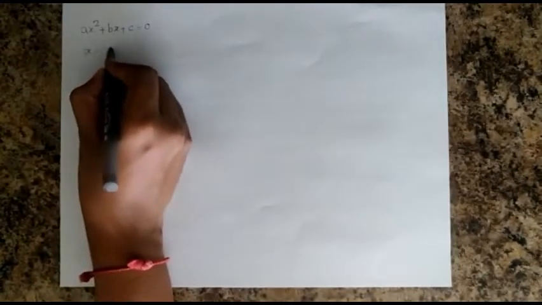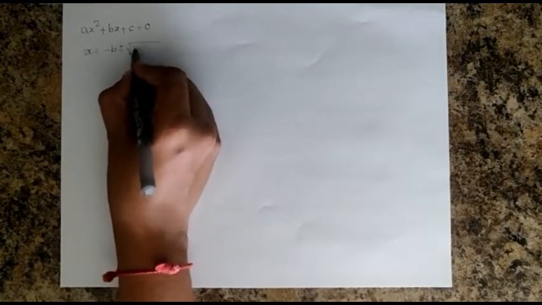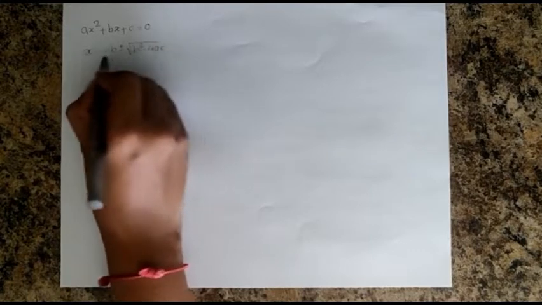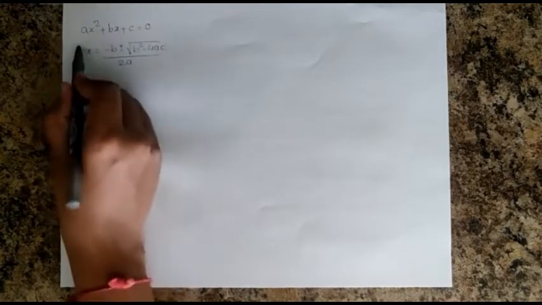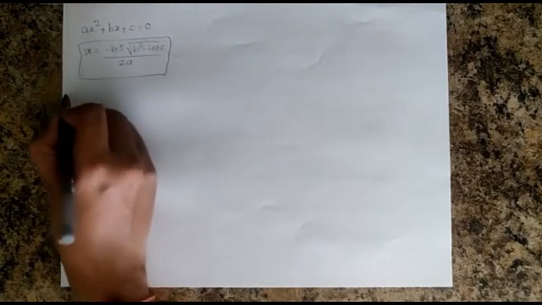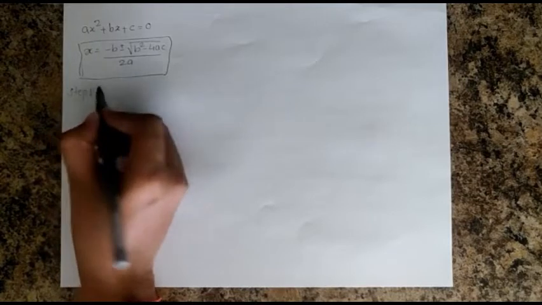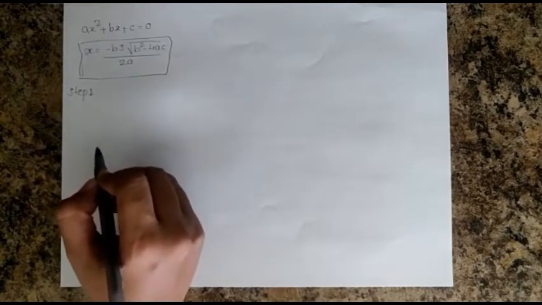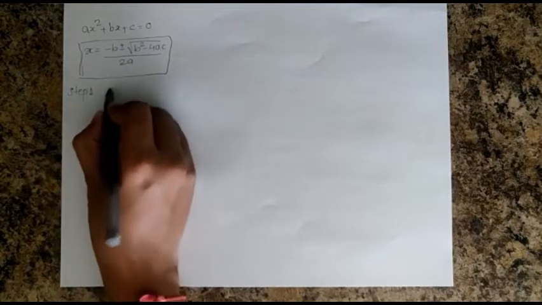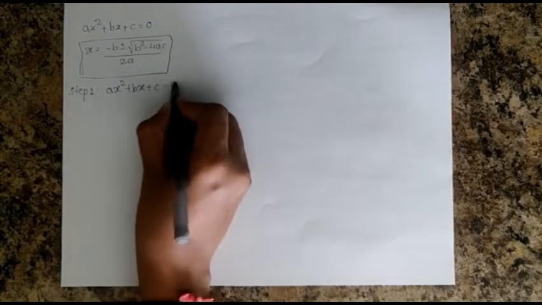So we already solved the examples of this kind, but today we'll derive a formula saying x equal to minus b plus minus under square b square minus 4ac upon 2a. We're gonna find this in just few steps. So let's begin with the quadratic equation. So assume we have the equation ax square plus bx plus c equal to 0.